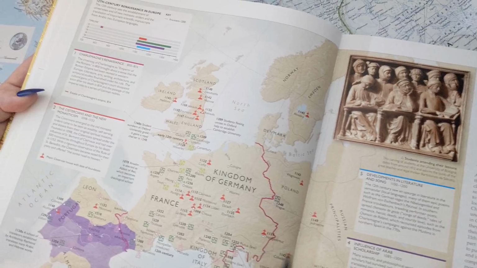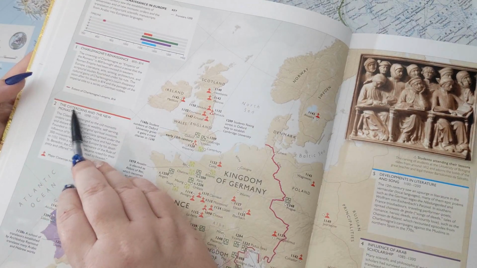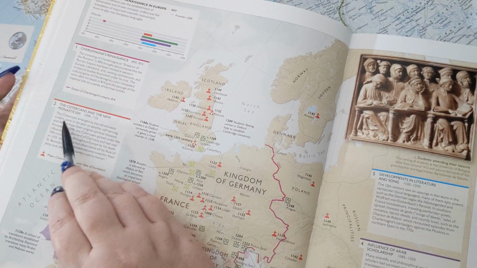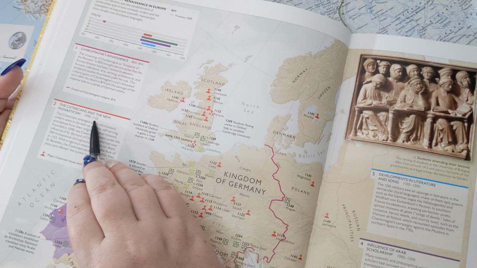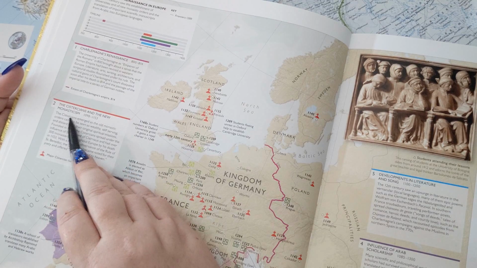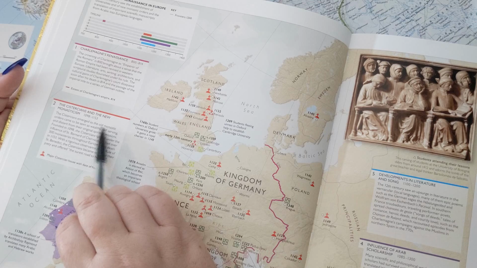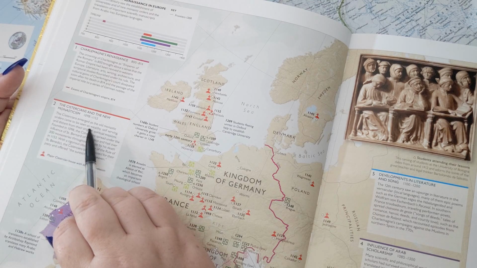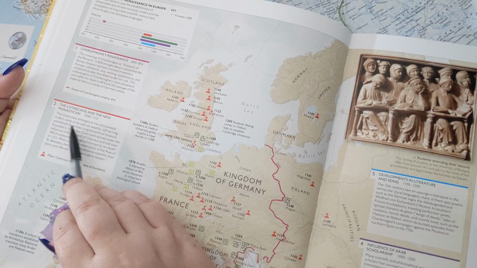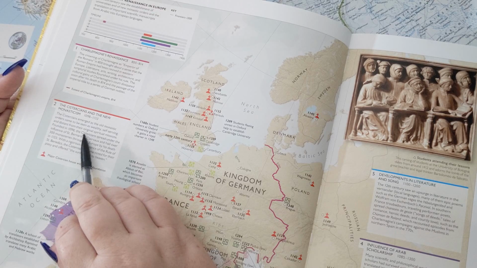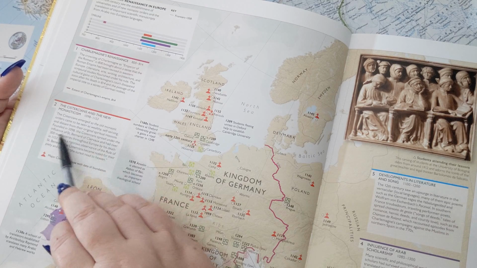Let's look at the next box. It says the Cistercians and the New Monasticism, 1098 to 1153. The Cistercians emerged as the old monastic orders came to be seen as wealthy, self-serving, and distant from their original spiritual missions.